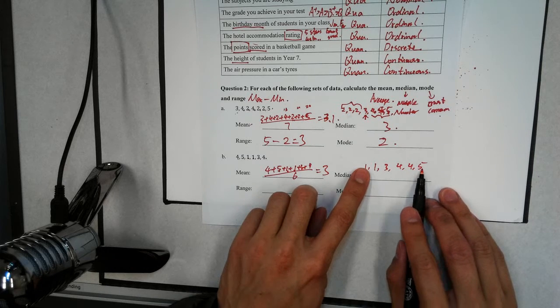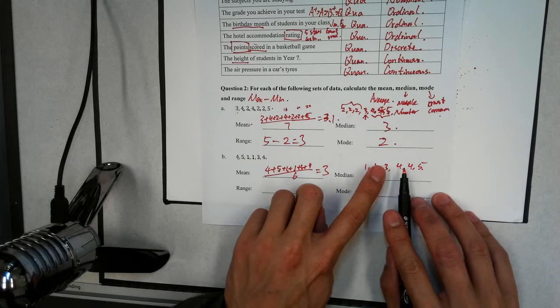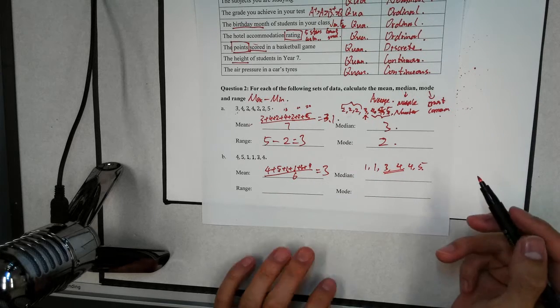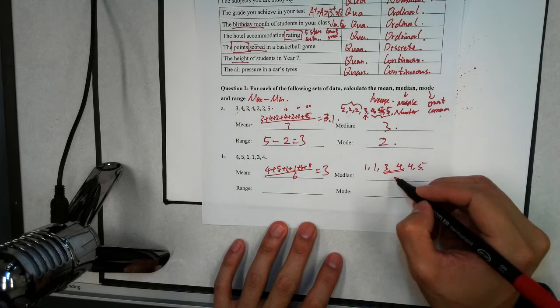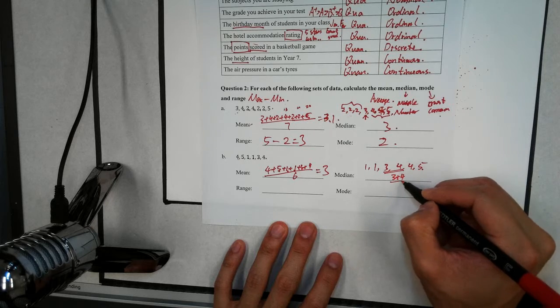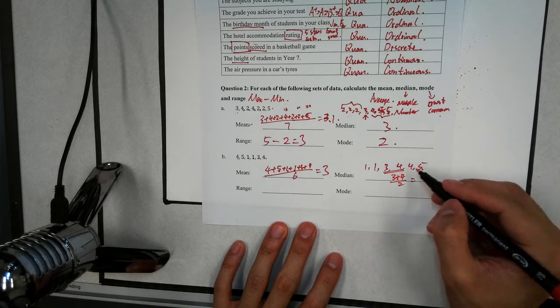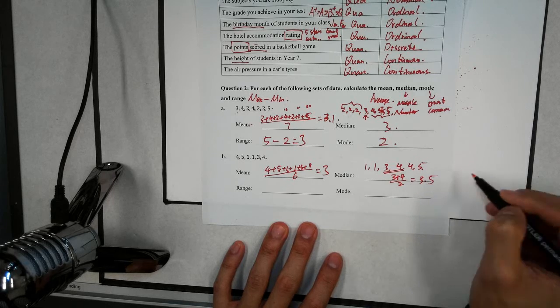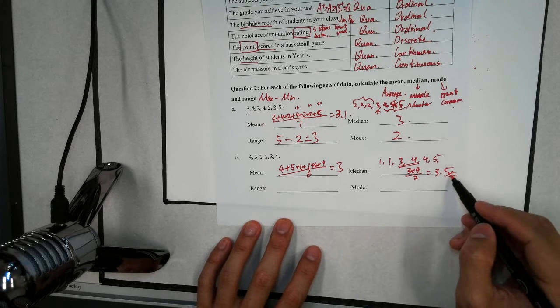And then we count from small to big. We see there's 2 numbers in the middle. So if there's 2 numbers in the middle, we add those 2 numbers together and then divide it by 2. 3 plus 4, 7 divided by 2, 3.5. So the median is 3.5.